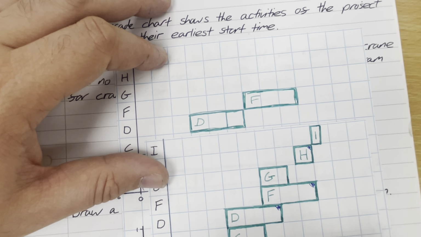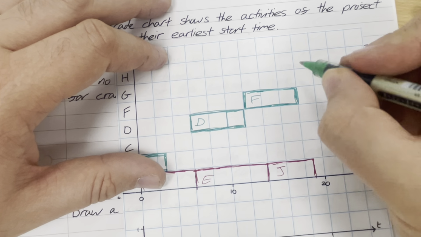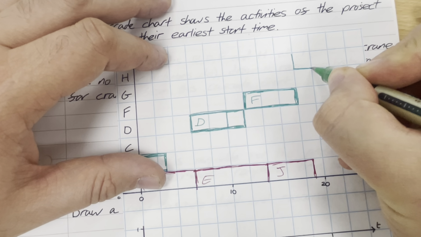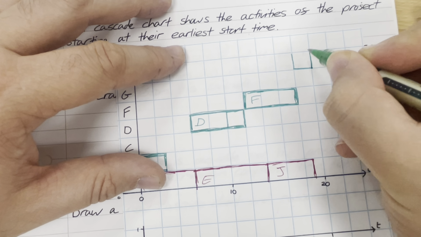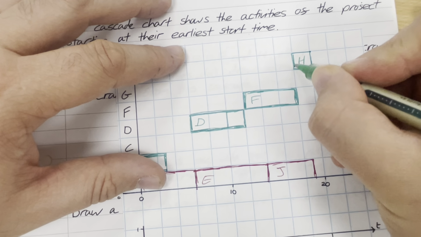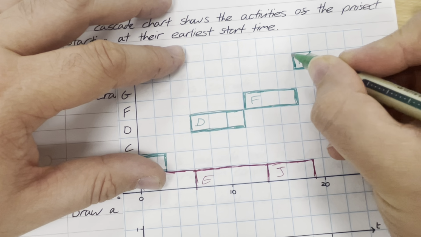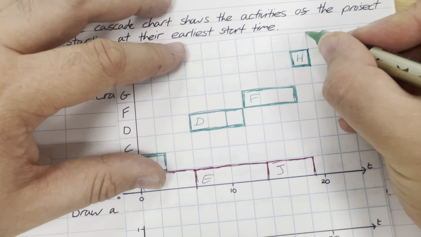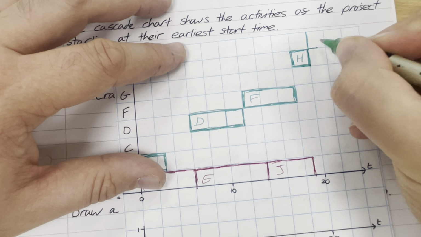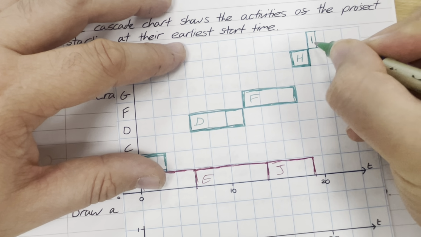So H now has to go off the end of F, which is over here. That takes 2. And then I cannot be started until H is finished, which means I has been pushed on as well. So I will go in there.